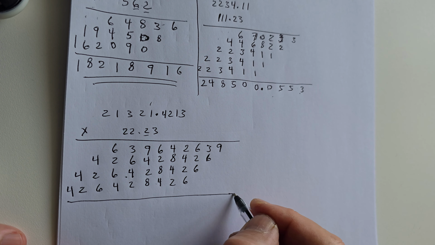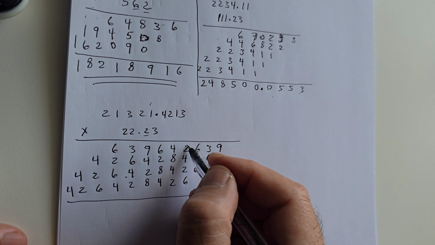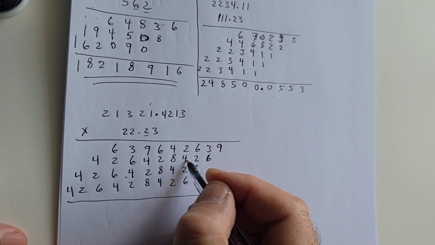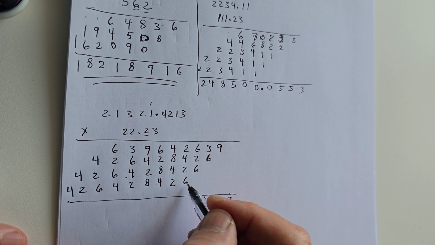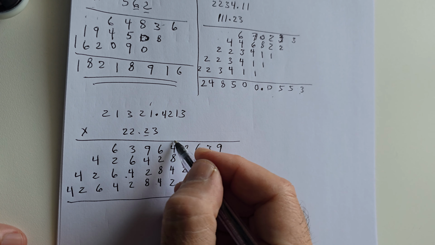So 9 comes down here. 3 and 6, that's 9 again. 6 and 6 and 2, that's 8. 8 and 6, that's 14. 1 is in our hand. 1 and 2, that's 3. 3 and 4, that's 7. 7 and 2, that's 9. 9 and 6, that's 15. 1 is in our hands, so 1 and 4, that's 5. 5 and 8, that's 13. 13 and 4, that's 17. 17 and 2, that's 19.